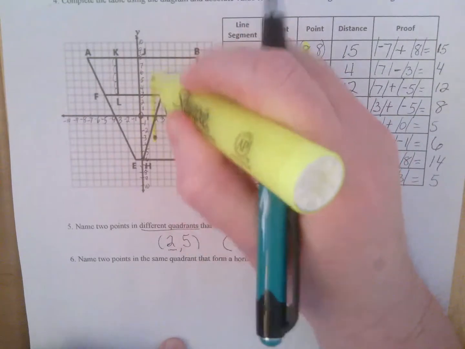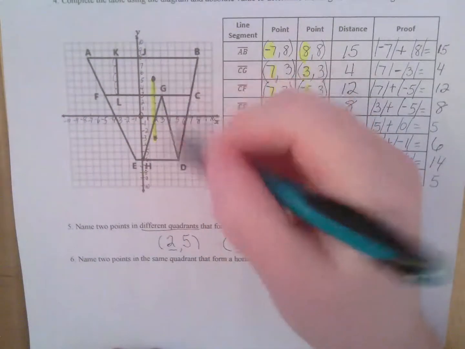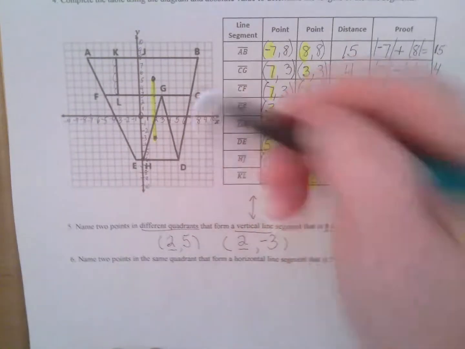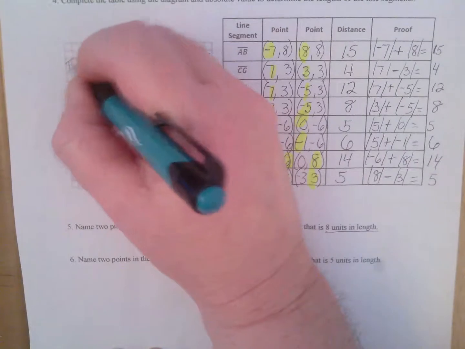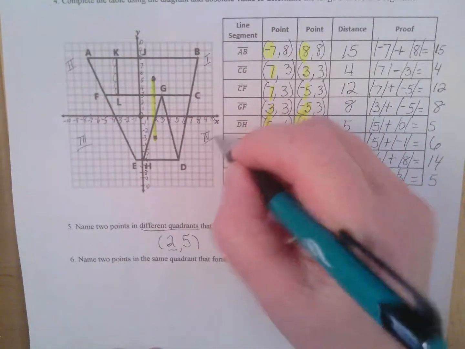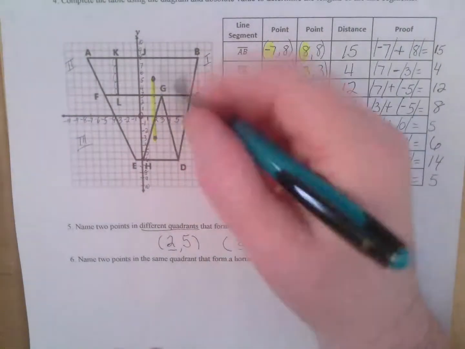So here is the line that I just added. So let's see if it fulfills all the requirements. It does go through 2 different quadrants. It goes through quadrant 1 and quadrant 4. Remember, these quadrants are 1, 2, 3, and 4. So it does go through 2 different quadrants. My line is vertical, up and down.